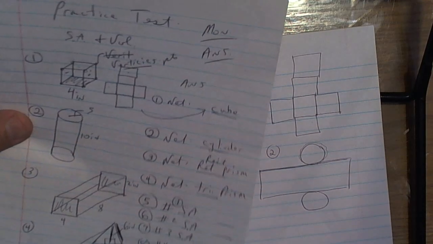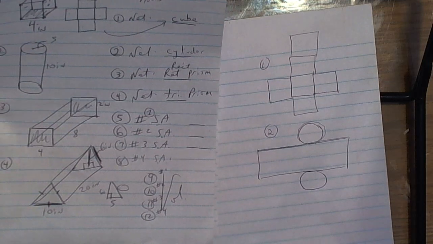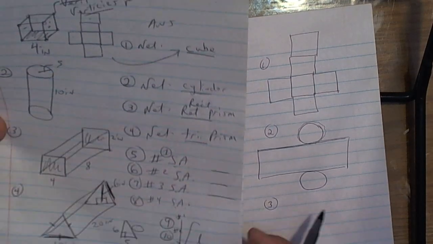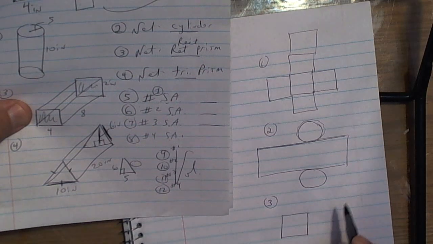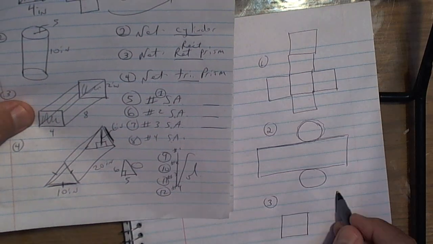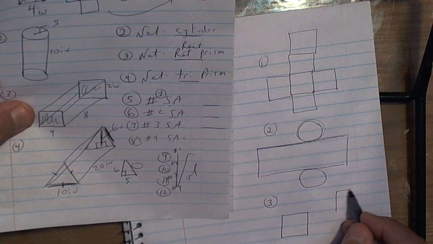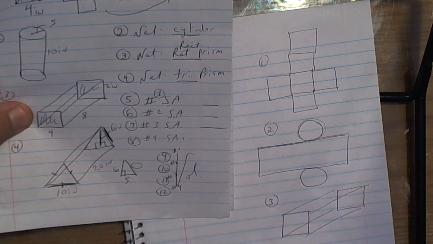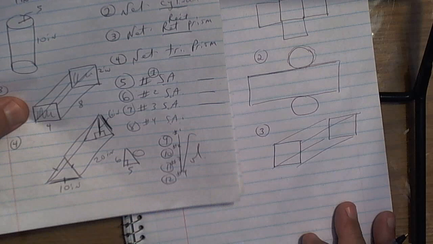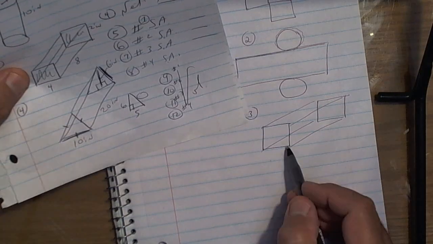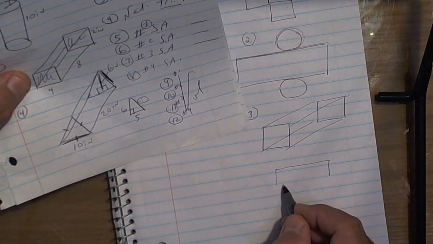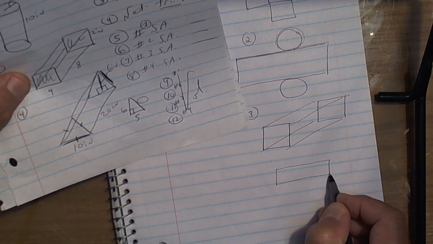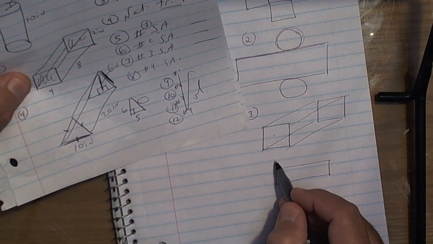Number 3, have a rectangular, something like this. And so you need the net. I don't know why I did that, but it helps me. So you have the bottom, which is a rectangle. That's the bottom, and then you have this side back there, which is this.